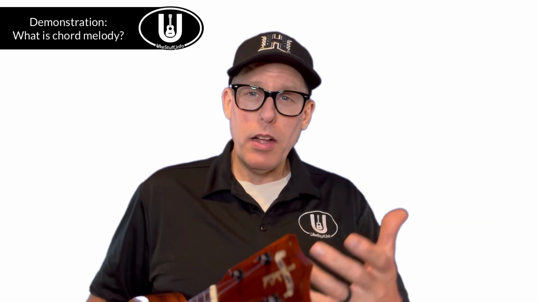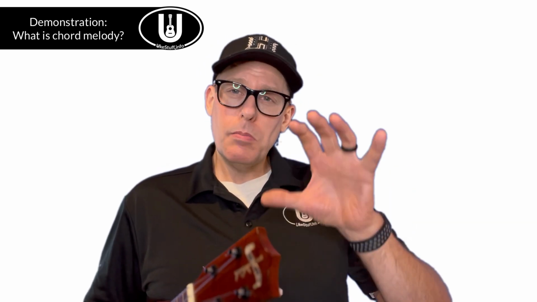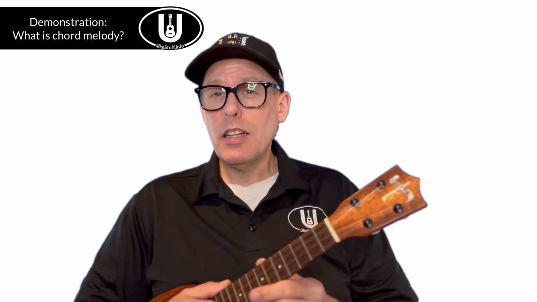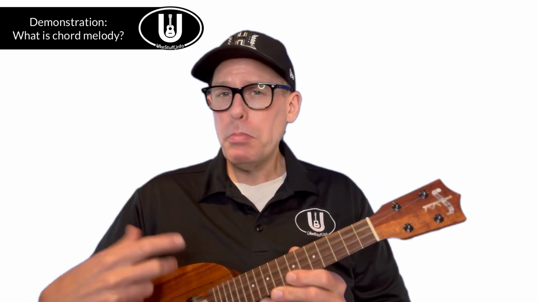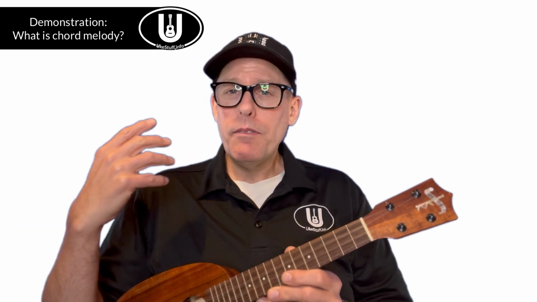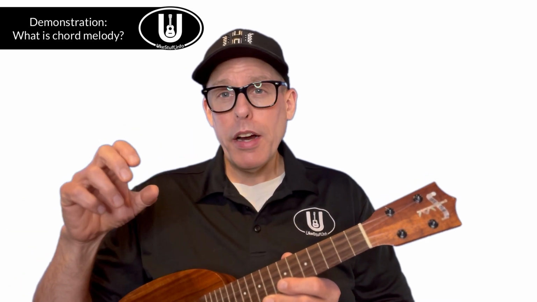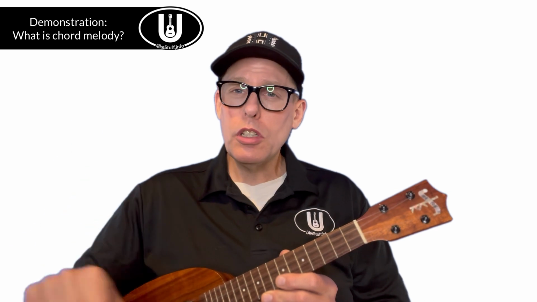And this is chord melody, which ultimately takes the melody and then adds chords underneath it. And it's meant to be played generally by strumming with your thumb, although you can break it up and pick or whatever you want to do. You can even play the chords with more than one finger if you want to, but it's created so you can play it with your thumb.